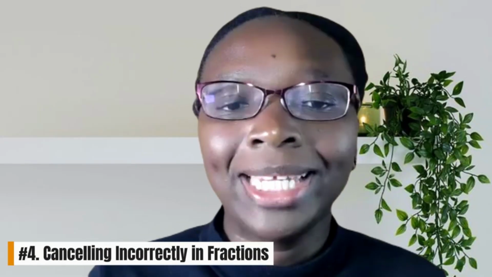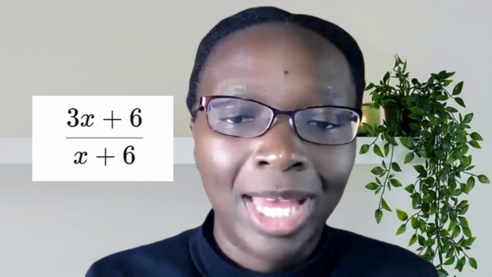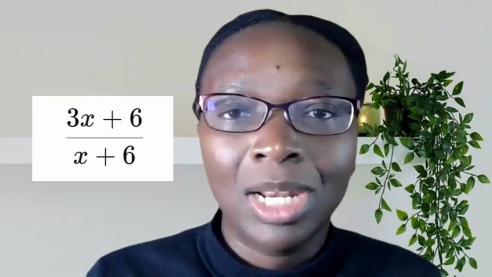All right, on to mistake number 4 is canceling incorrectly in fractions. So let's say you have a fraction of 3x plus 6 divided by x plus 6. And you need to simplify that. A lot of students just simply cancel out the 6 and they cancel out the x and they are left with 3. It's so easy to do that. But in a fraction like this where you are adding, you need to factorize first.